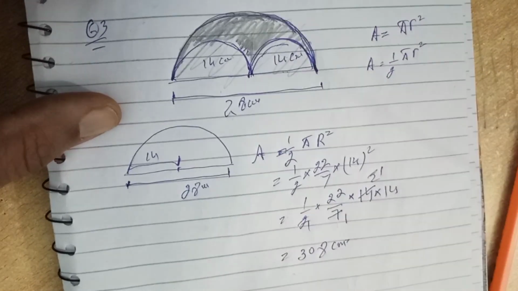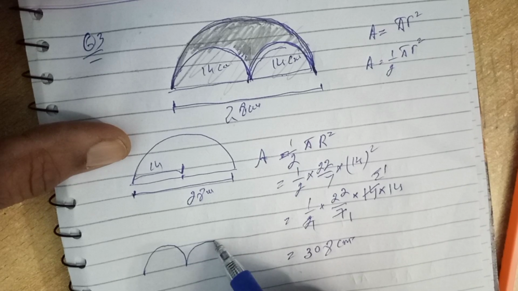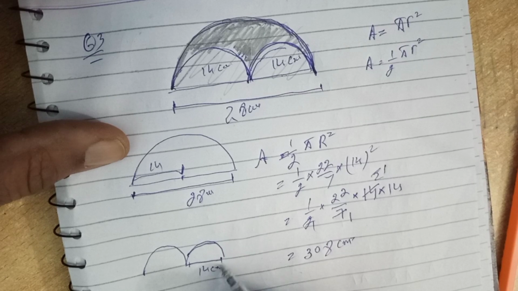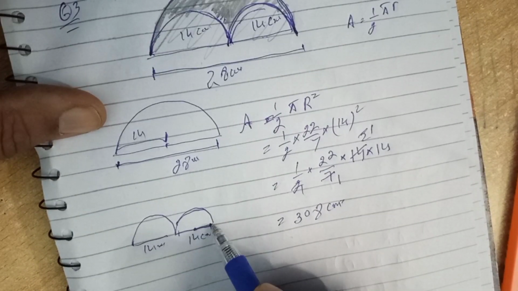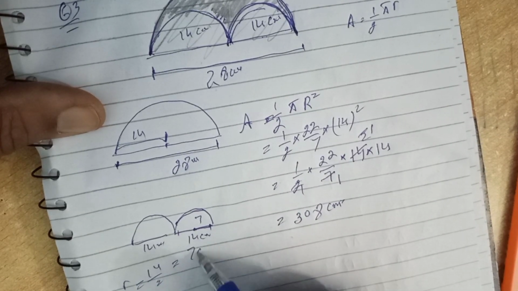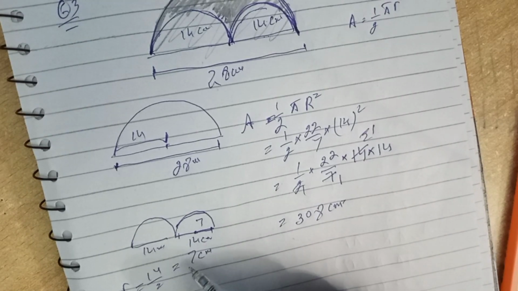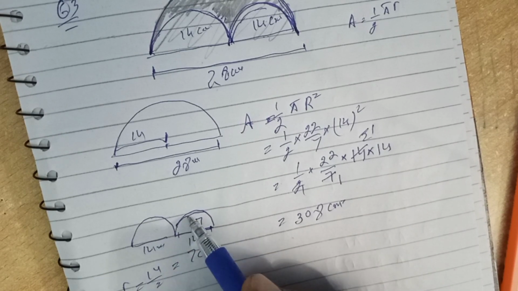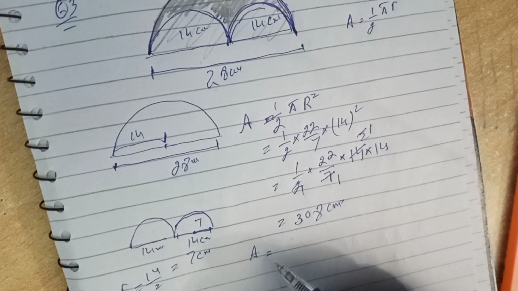Now I will find the area of these two smaller semicircles. I draw over here. Each semicircle has diameter equal to 14. Its radius would be what? 14 divided by 2 will give you 7 as the radius of these two semicircles. When you join these two semicircles, they form a whole circle.